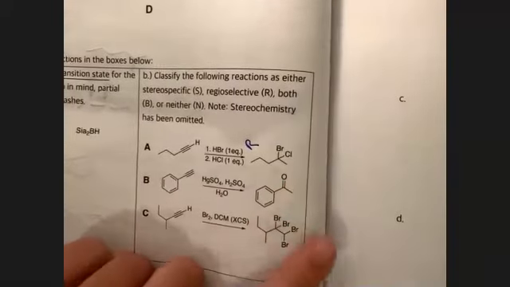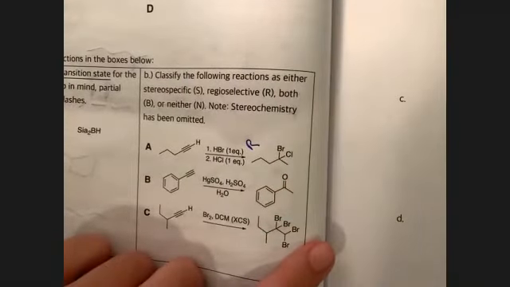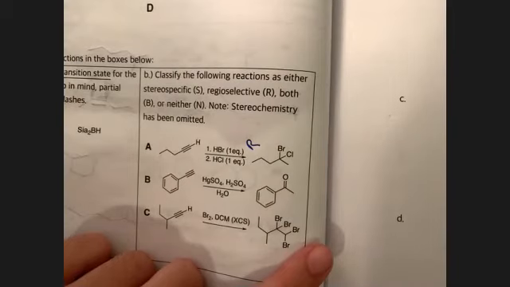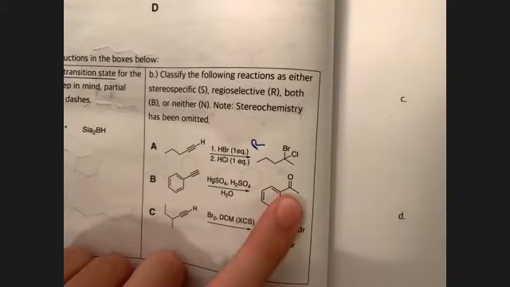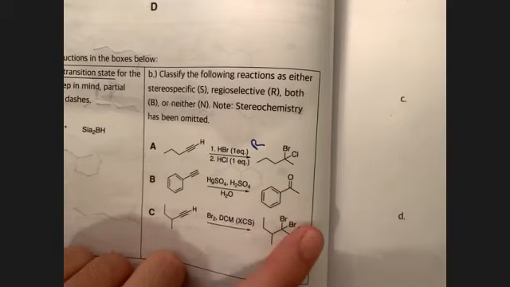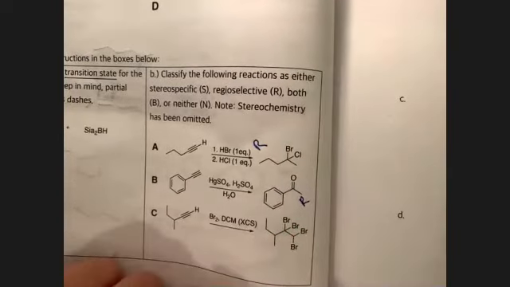So regioselective only. Okay, so B is going to be acid catalyzed hydration conditions. We're going to form the more substituted keto group. So that's a regioselective choice. So it's definitely regioselective, but is there any stereochemistry to consider? No. So again, just regioselective.